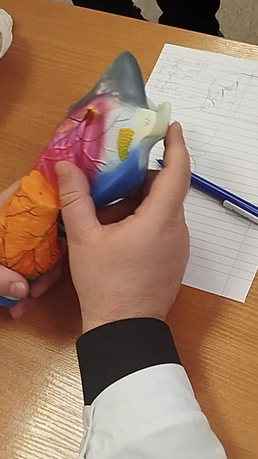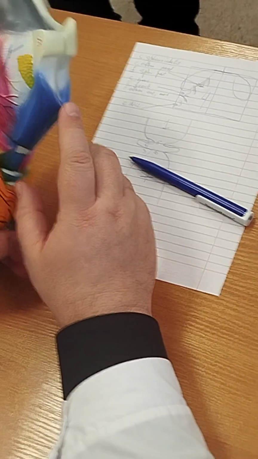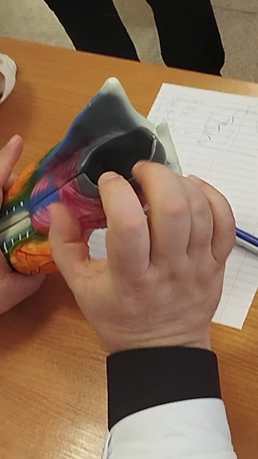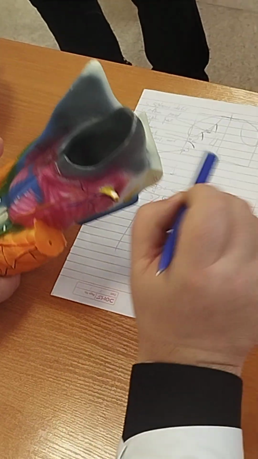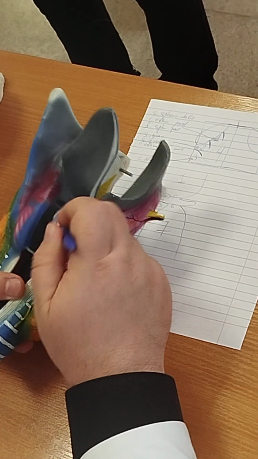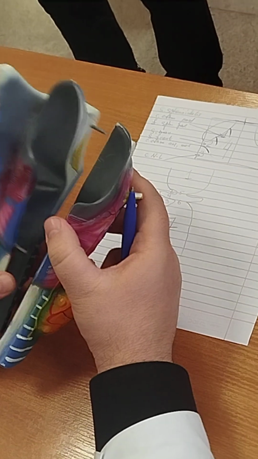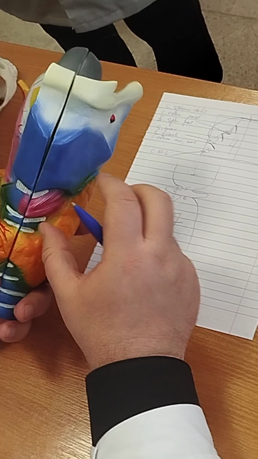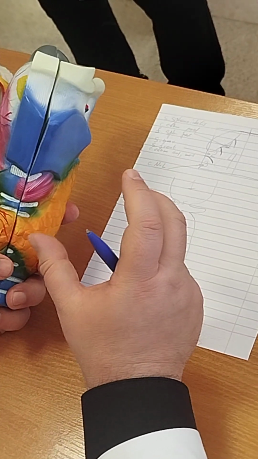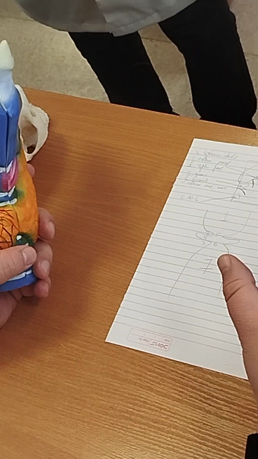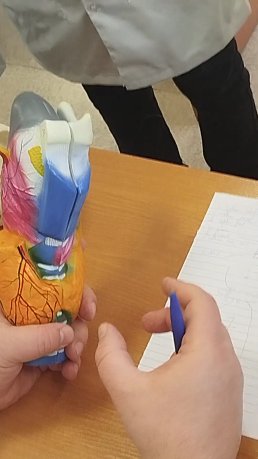All muscles subdivide into muscles which constrict or dilate what? Aditus laryngis, and muscles which constrict or dilate rima glottidis. That is the first group. And the second group, muscles which change tension of vocal ligaments. For example, some muscles tense the vocal ligament, some of them relax the vocal ligament.